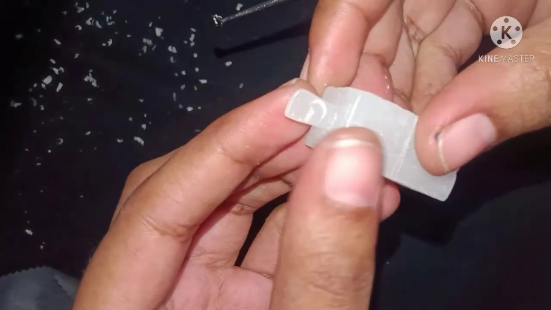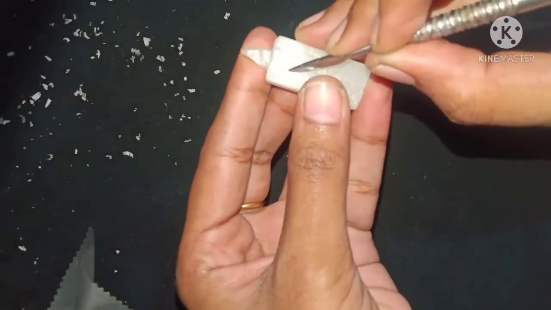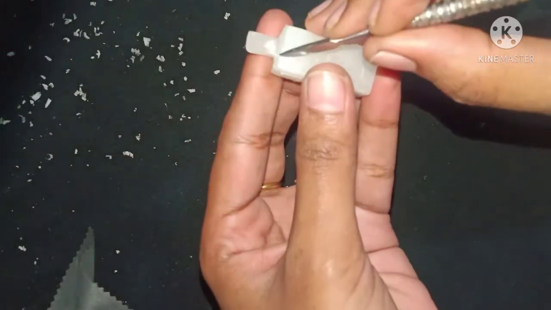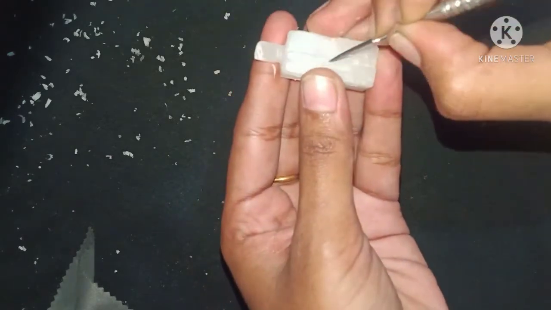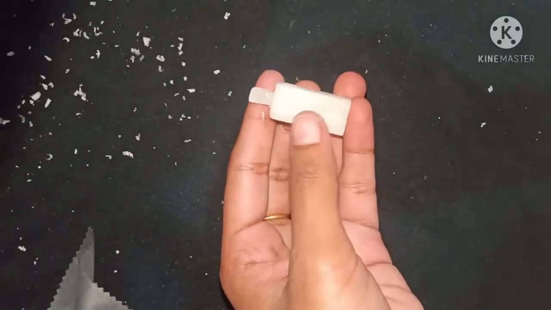Now we will go with the carving of our root. The root is almost similar to the mandibular central incisor, but the main difference is the crown looks like it is tilted on the base of the root.